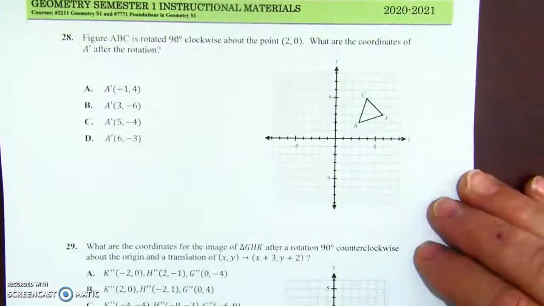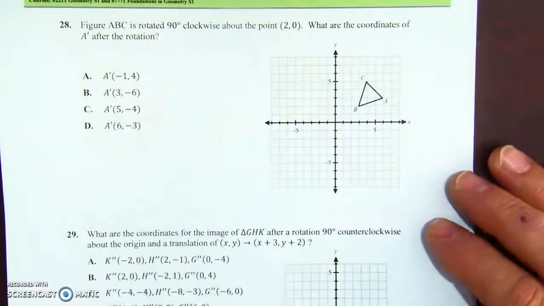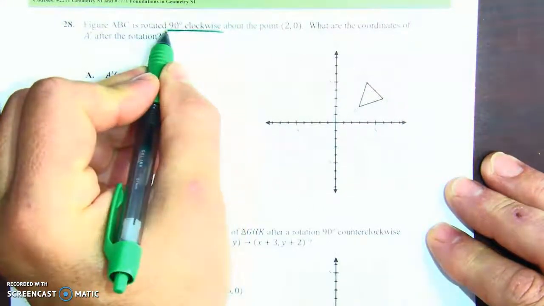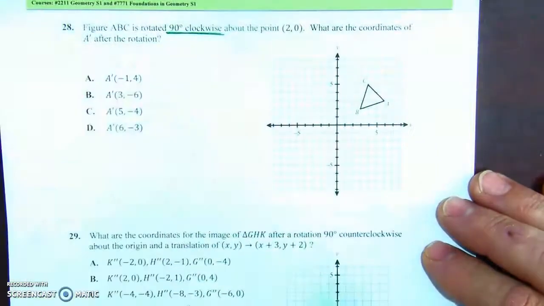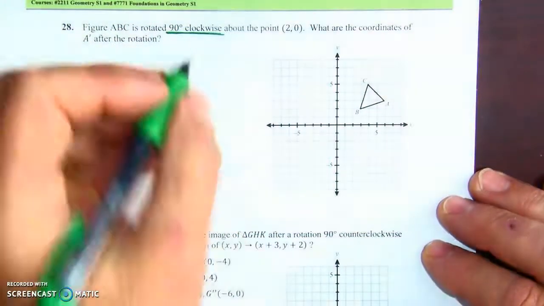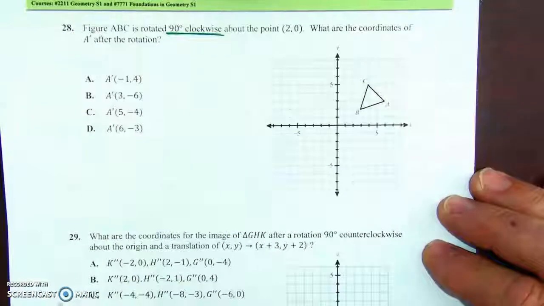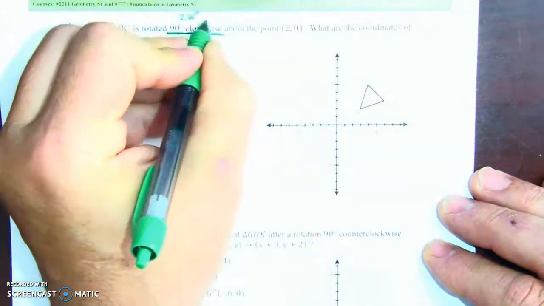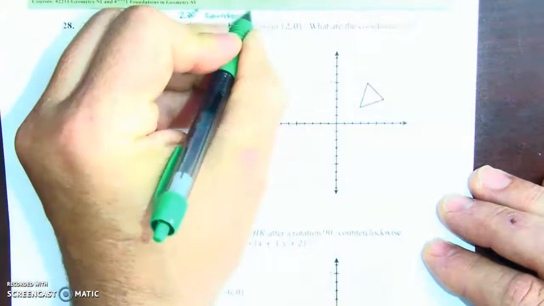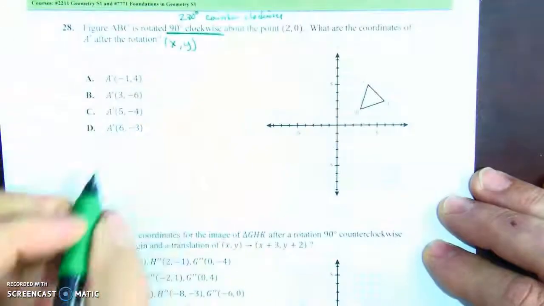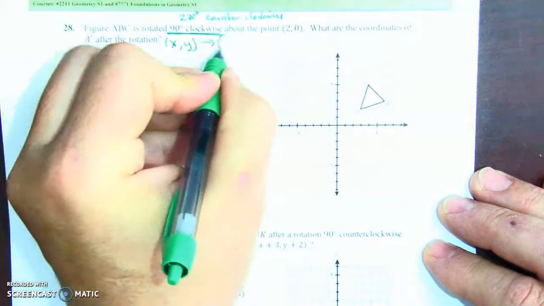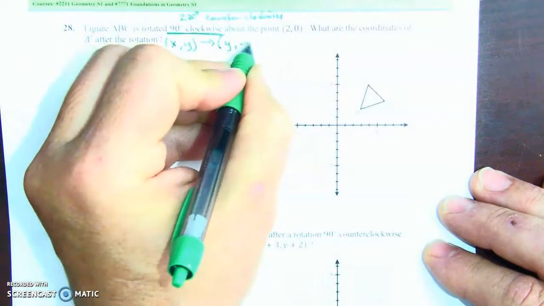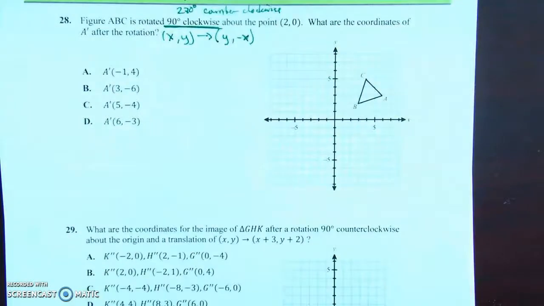This one's a little bit interesting for this scenario. It says we're going to rotate 90 degrees clockwise. That means we're having to do the opposite of what we did, which is actually clockwise. So our rule changes, because this actually is the 270-degree counterclockwise rule, which means the y switches to the front, stays the same, and the x is now going to change to its opposite. So that's the rule we're going to apply.